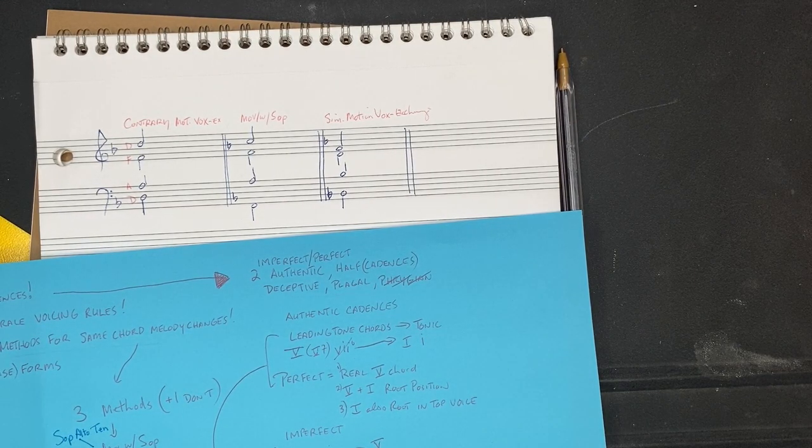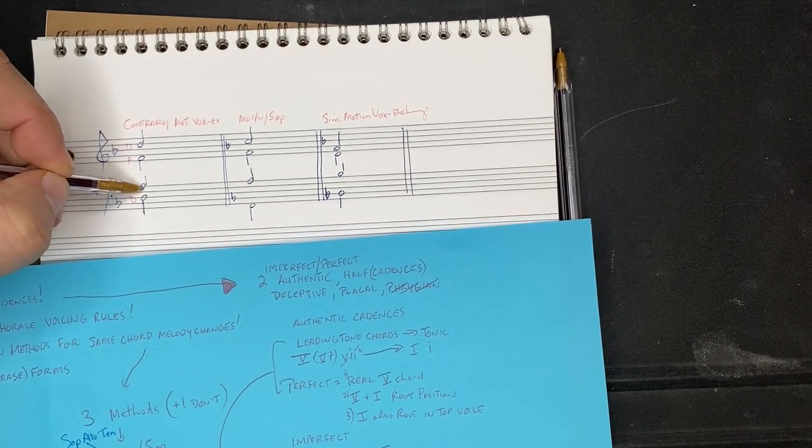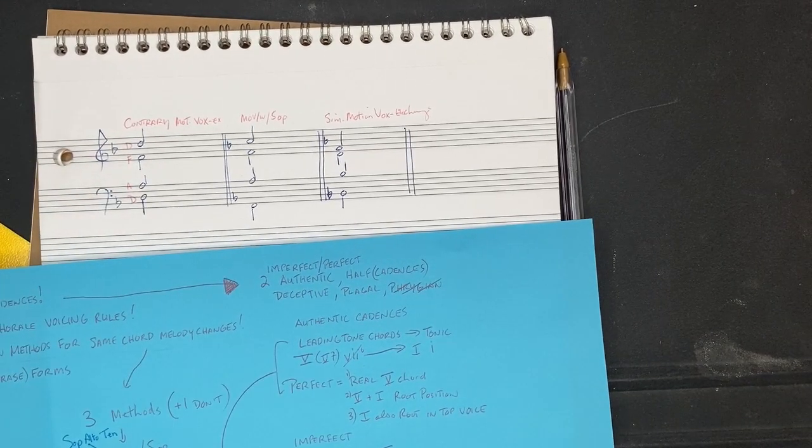All right, so let's go through what happens in contrary motion voice exchange. The soprano and the tenor move in opposite directions and exchange pitch names. Okay, so here's my soprano and here's my tenor, and they're going to move in opposite directions. And I'm going to make some mistakes here so that you can say, aha, that would be wrong.